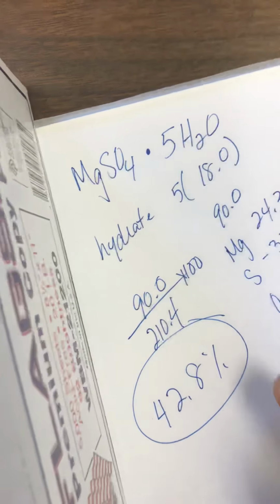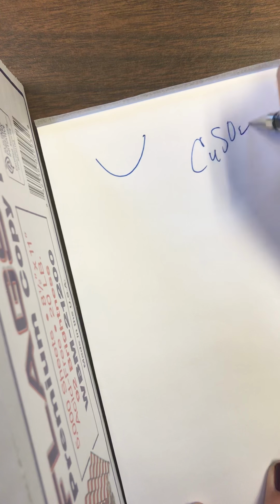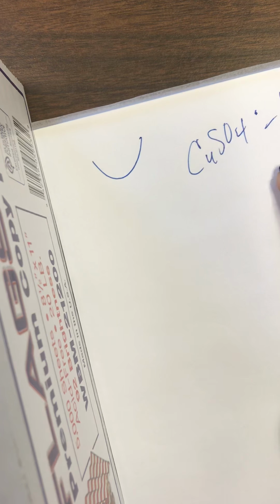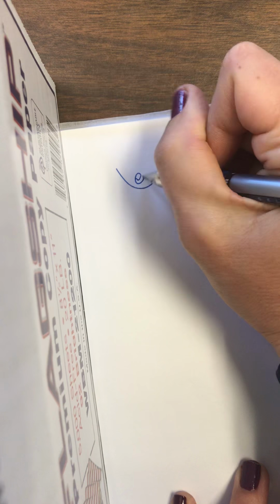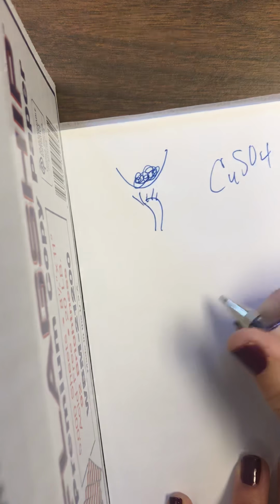Now we did a lab. And the hydrate lab that we did, we took CuSO4 and we were figuring out how much water was in it. So CuSO4·blank H2O. All right, so we had a little evaporating dish and you put the blue crystals in here and then you heated it up. So here's my flame and I heated it up.